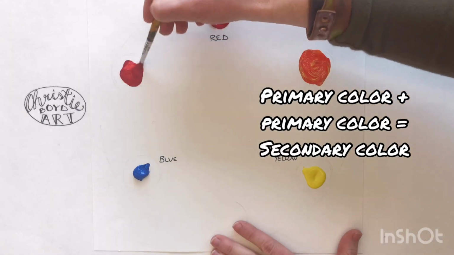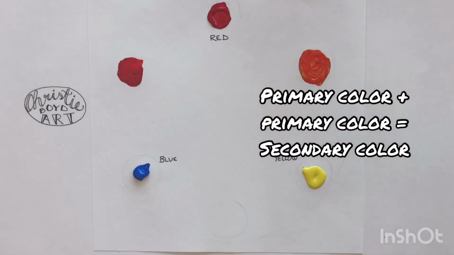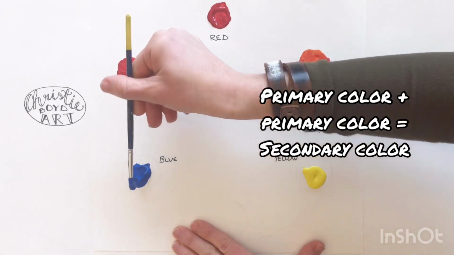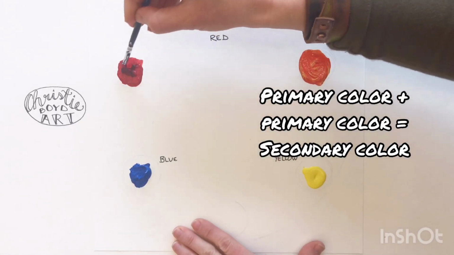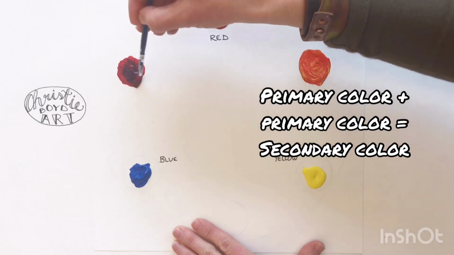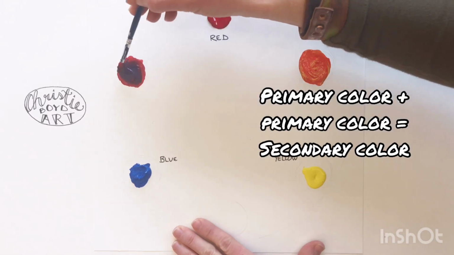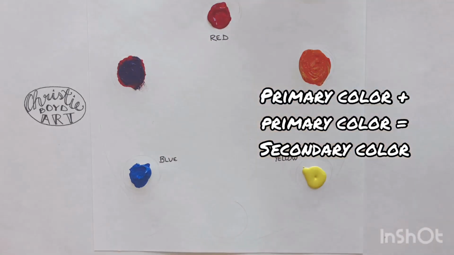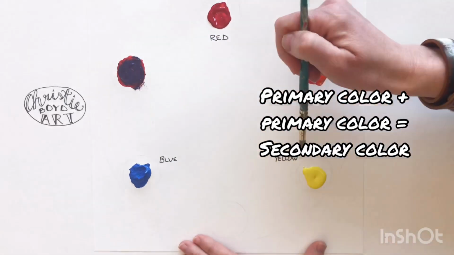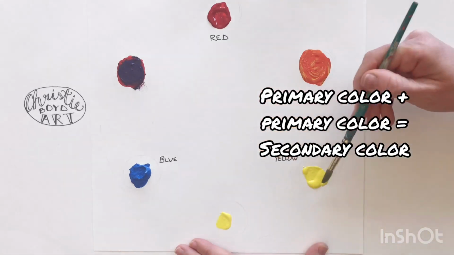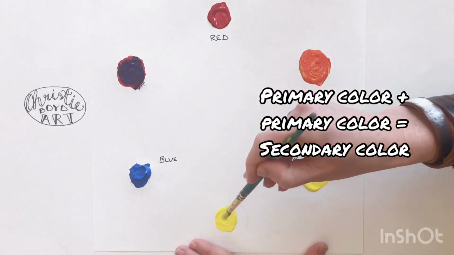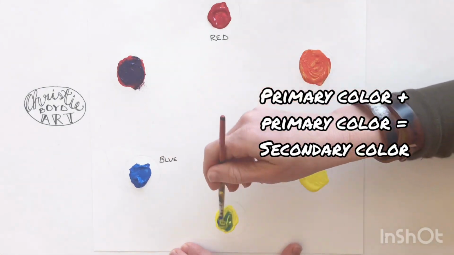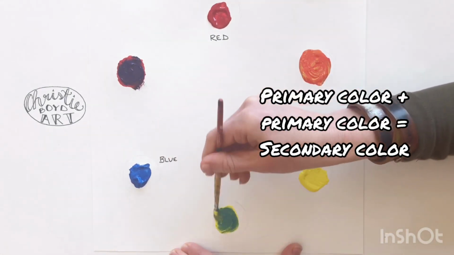Red plus yellow equals orange. And now I'm going to mix together red and blue. They're going to give us violet. Violet is another name for purple. All right, and the last one that we're going to mix together is green. Blue and yellow mixed together is going to give us green. So our three secondary colors are orange, violet, and green.